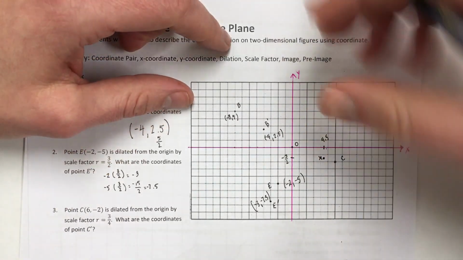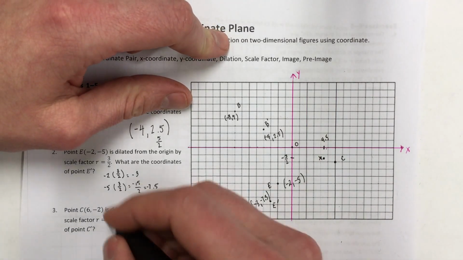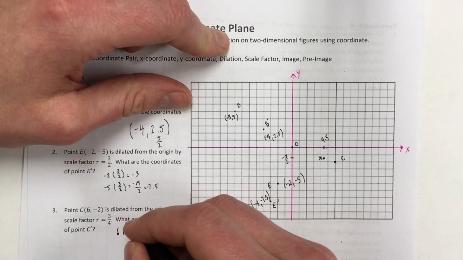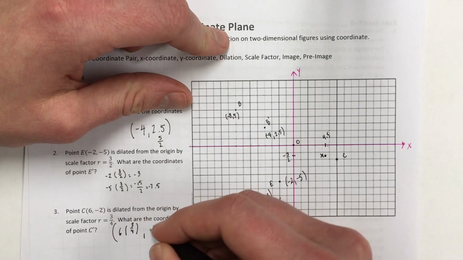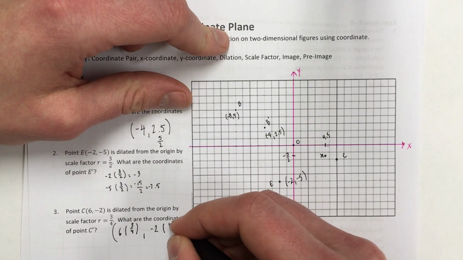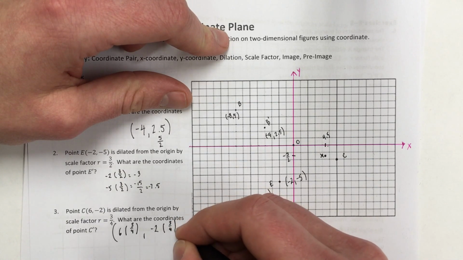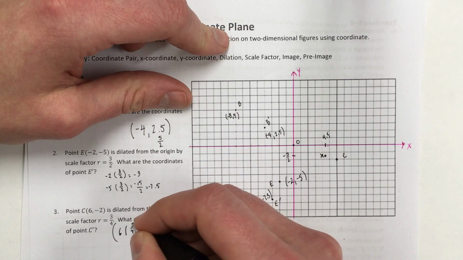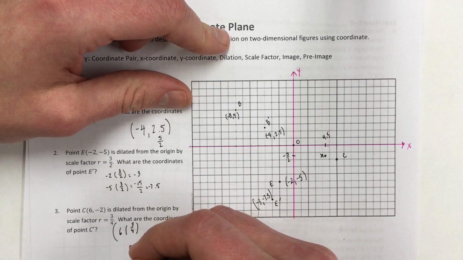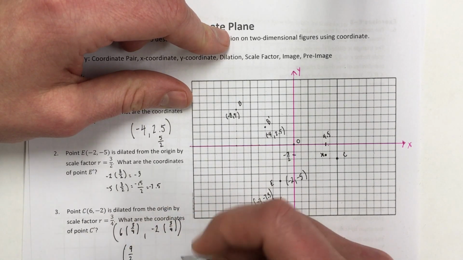And so I start wondering, is that connected back to this? And so 6 times 3/4 and -2 times 3/4. Well, that would give me, if I reduce this, 18/4, which is really 9/2. So that's how I got the 4.5.